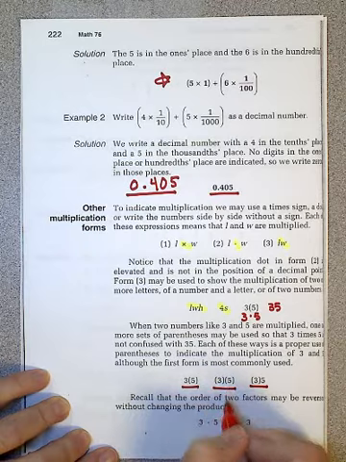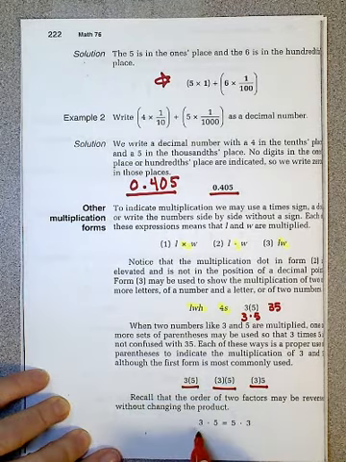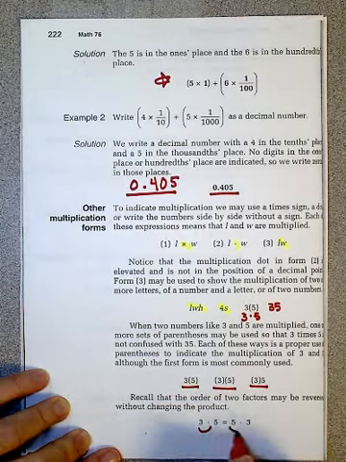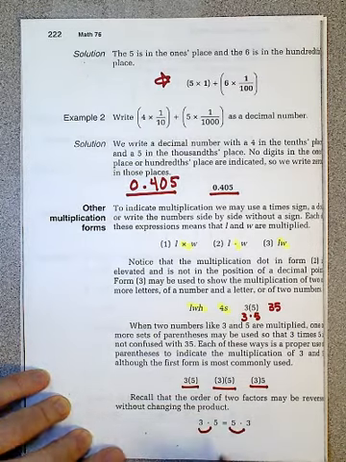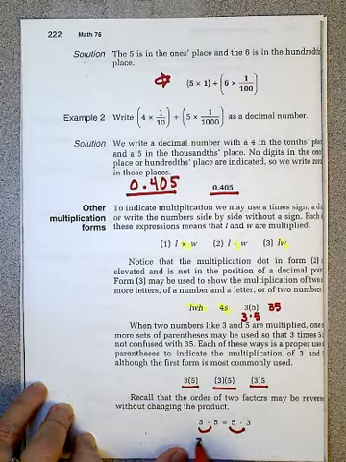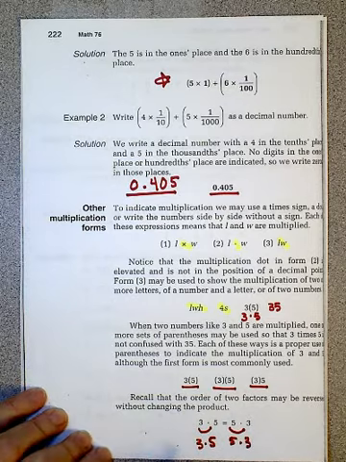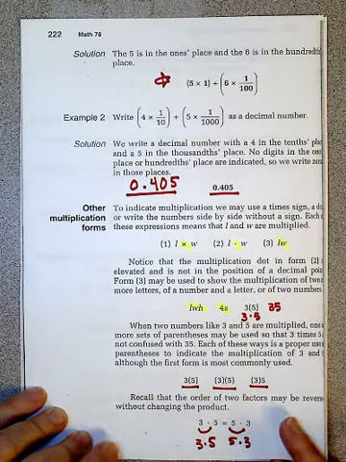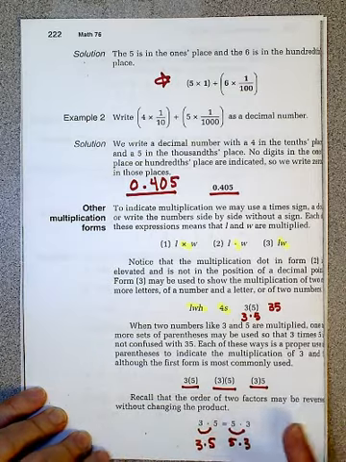Our book wants us to remember that we can flip-flop our order of factors and still have the same product. 3 times 5 is 15, and 5 times 3 is 15. Do you remember what the property is called, boys and girls? Hopefully you're saying the commutative property of multiplication right about now.